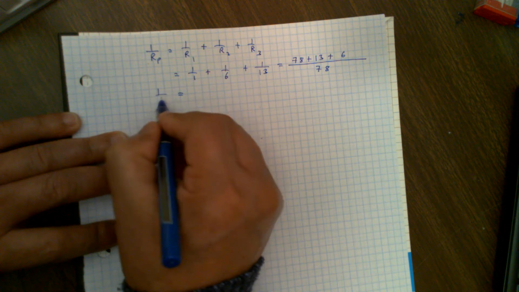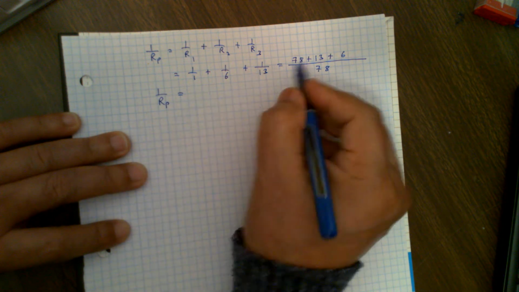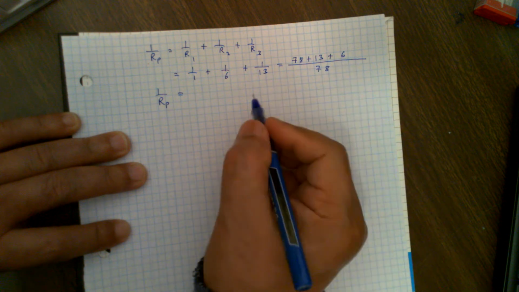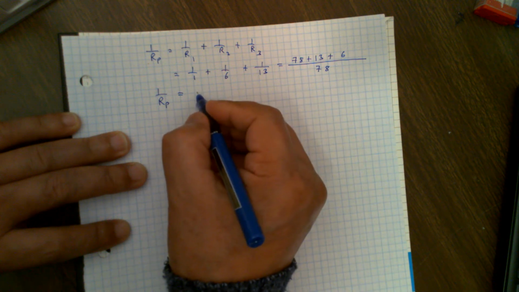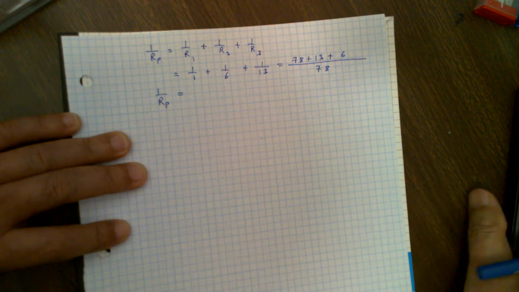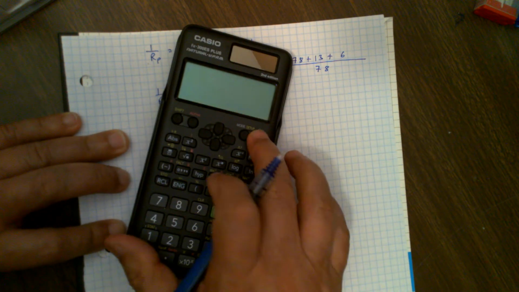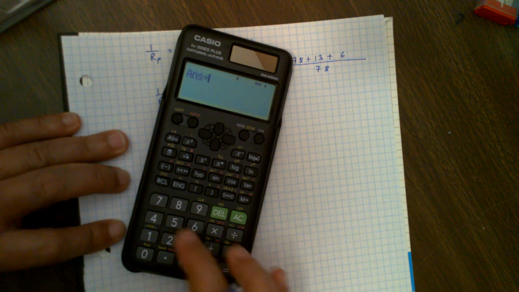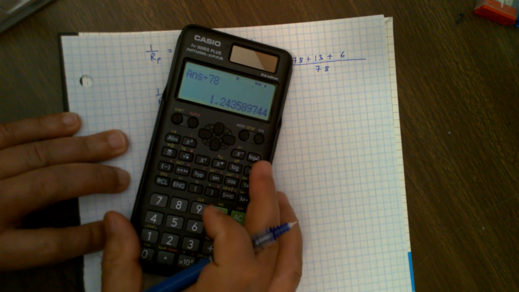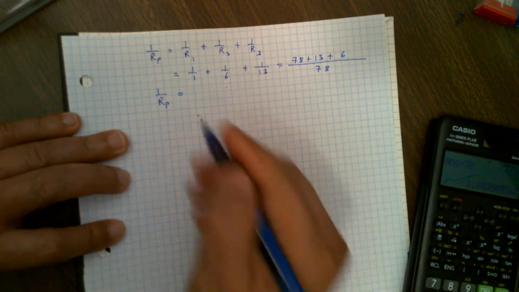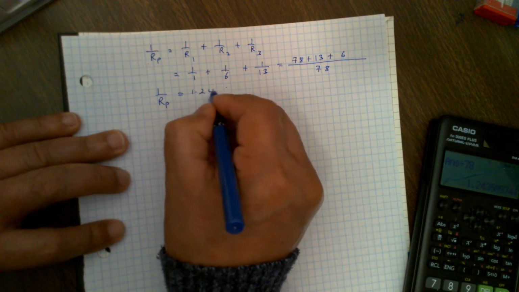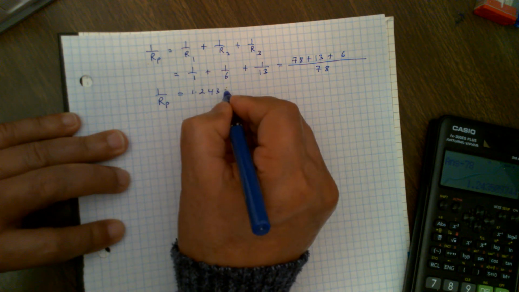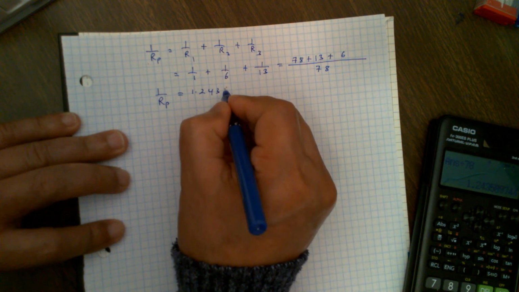So 1 by Rp is equal to 78 plus 13 plus 6, and then you divide by 78. So that's 78 plus 13 plus 6, you get 97, and then you divide it by 78, so you get 1.24358.